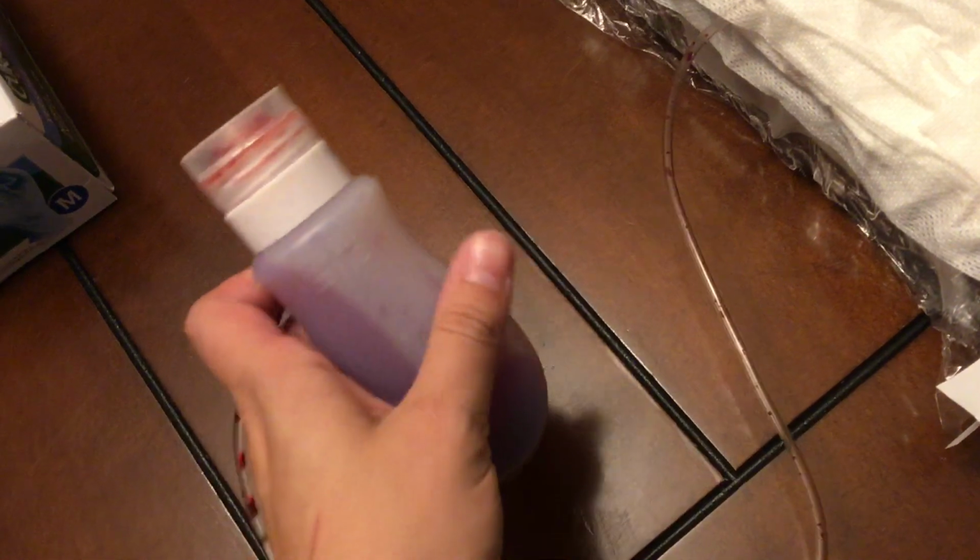Quickly look over. Here's my dressing with the patient's number and my drain. Barely has fluid in it. There. That's the call bell. And all my supplies.